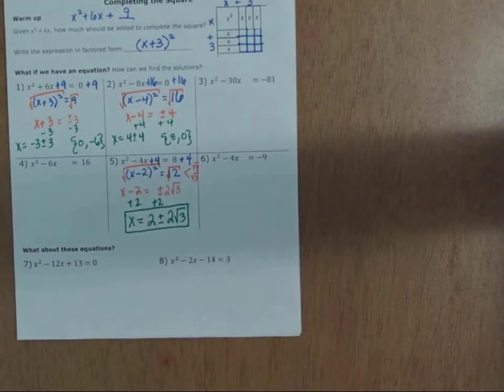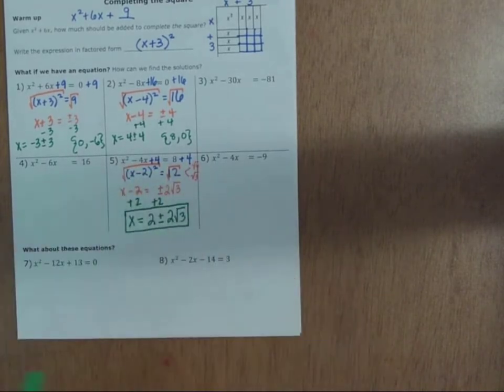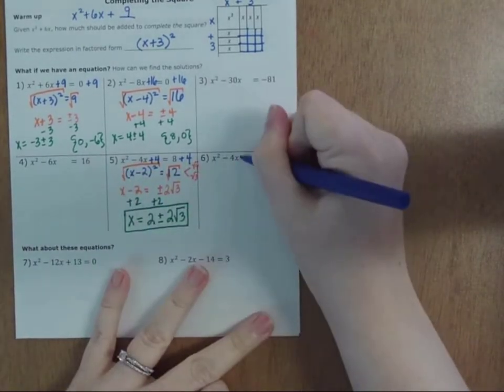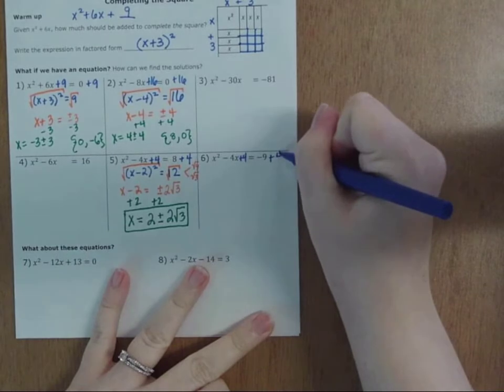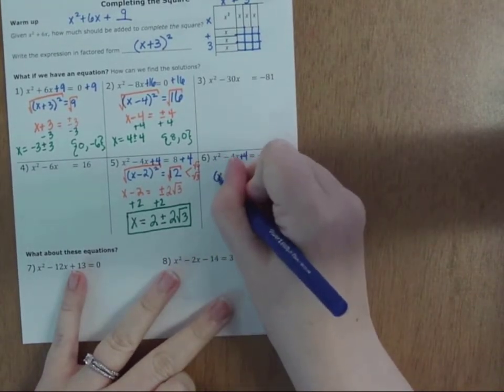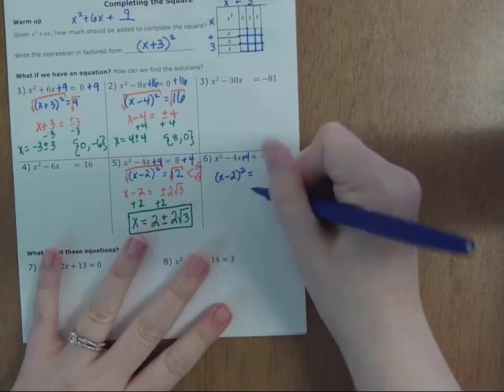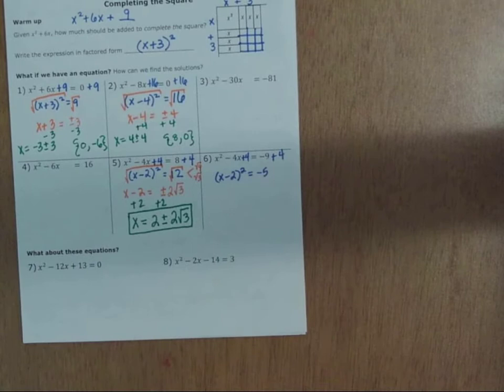Okay, let's look at number 6. This one has the same start as this one. So when we're adding, we're still going to be adding 4. But when I do that, what happens over here? So if I factor, I get x minus 2 squared equals negative 5. My next step is to square root.